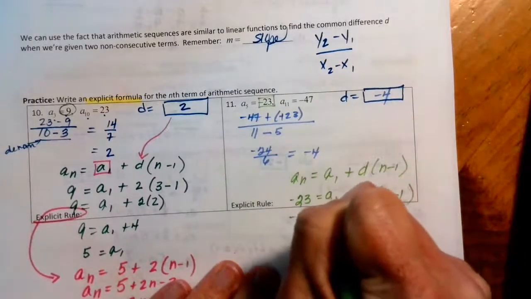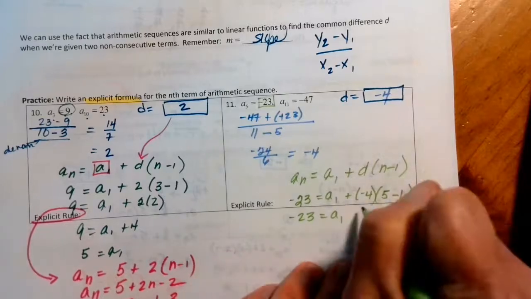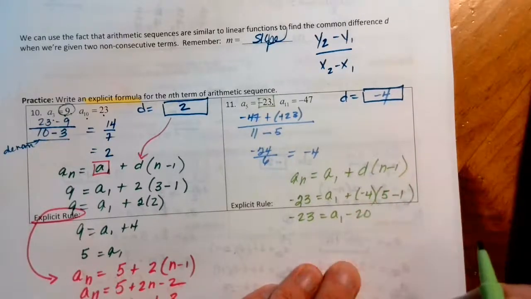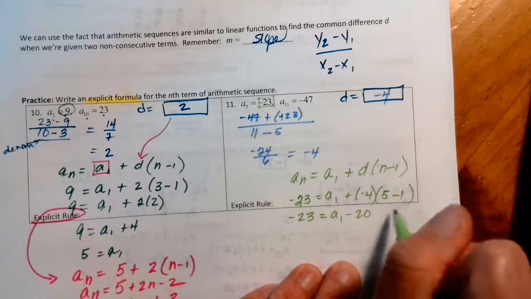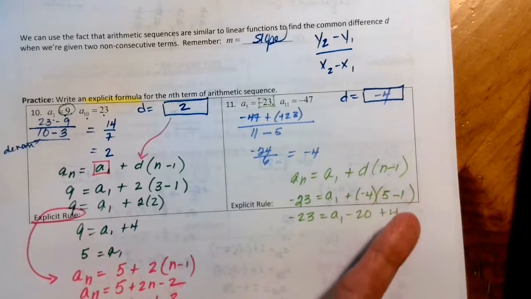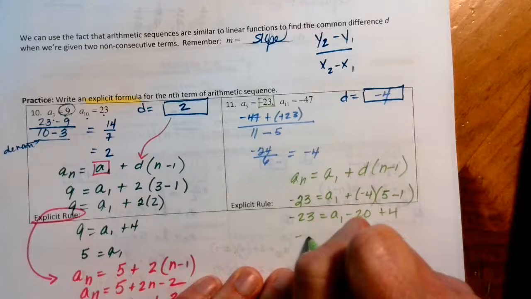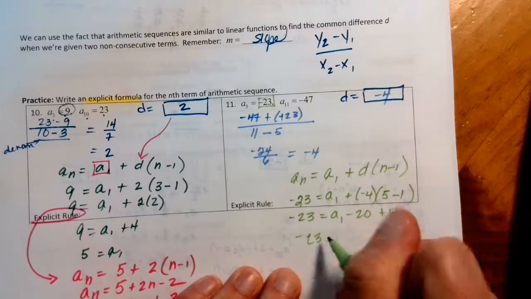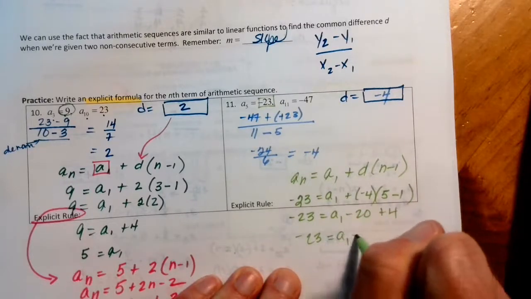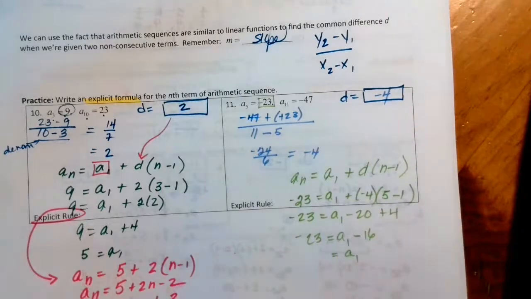So negative 23 is equal to your first term, minus 20, and then plus 4. Or I could have done 5 minus 1 is 4. 4 times negative 4 is 16. So I have negative 23 is equal to my first term minus 16. So my first term is equal to, when I add 16 to each side, negative 7.